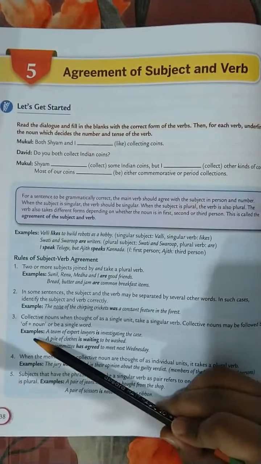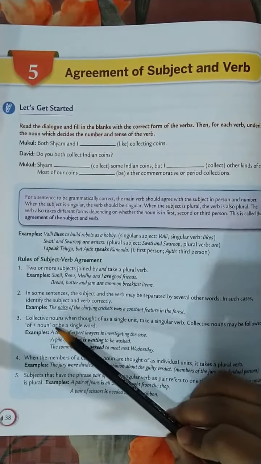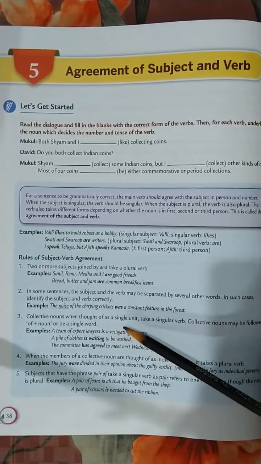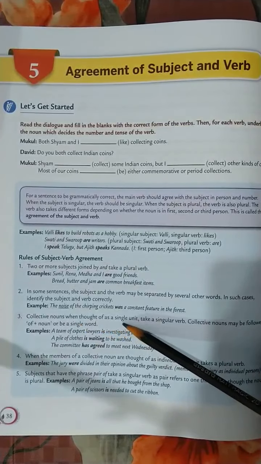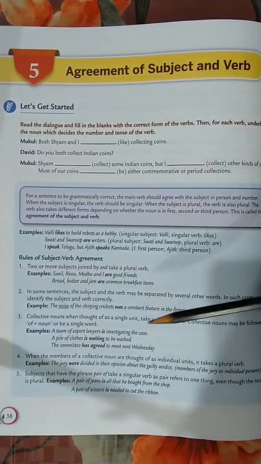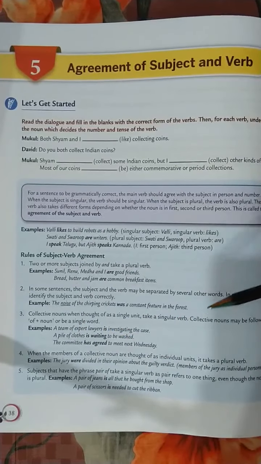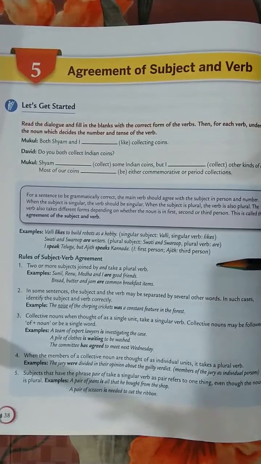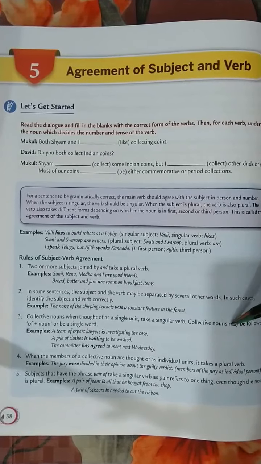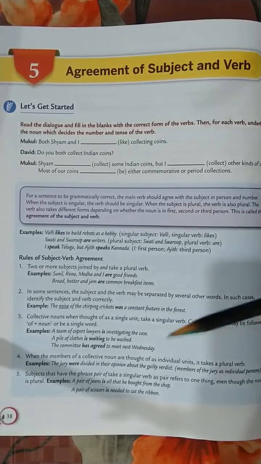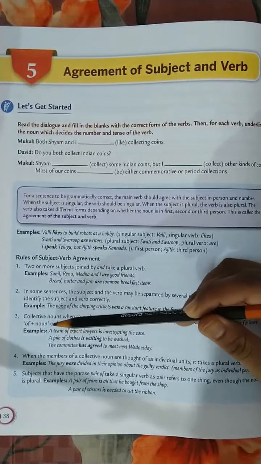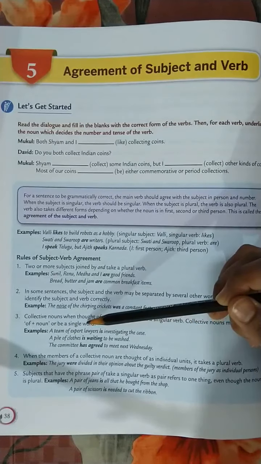Now third one, collective noun, when thought of as a single unit, takes a singular verb. Okay, when we are talking as a single unit, then we will take a singular verb. Now, a collective noun may be followed by of plus noun or be a single word.